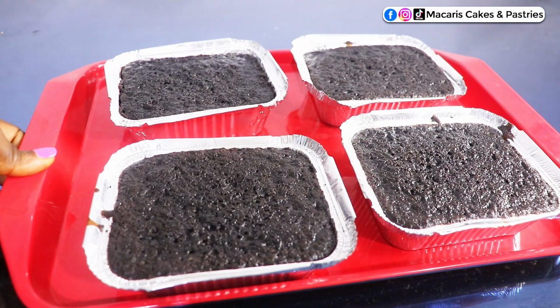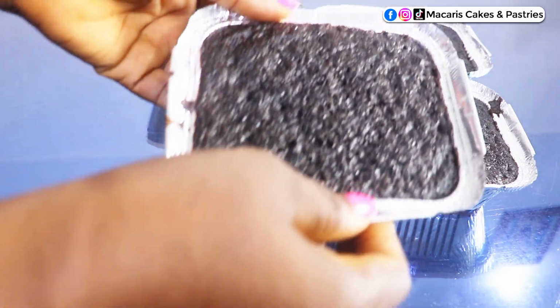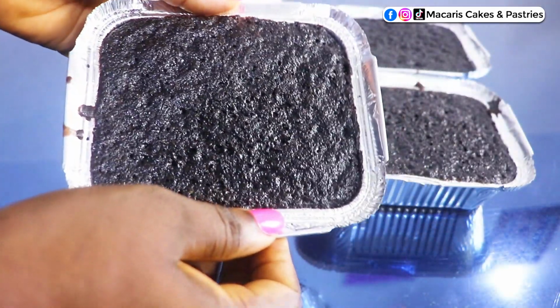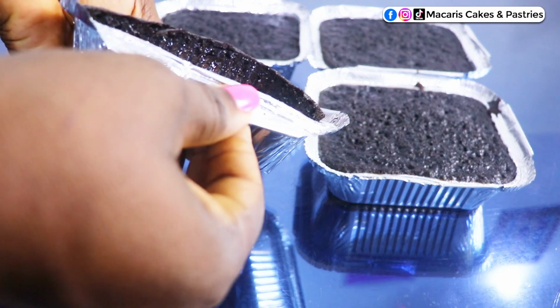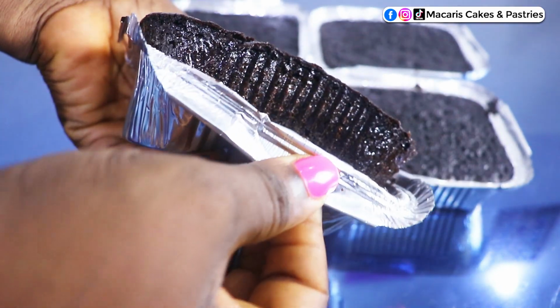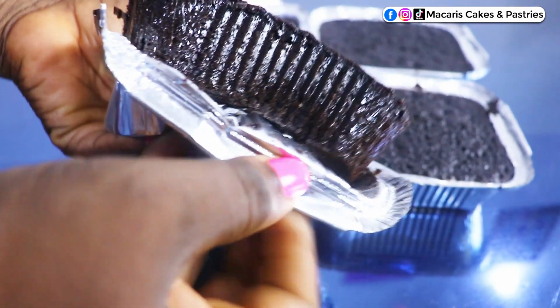So it's time to bake the cake. When you're baking your chocolate cake, bake on a low heat, okay? See how moist this chocolate cake is. It's already out of the oven. Super moist. You won't even know that this cake was baked with margarine.